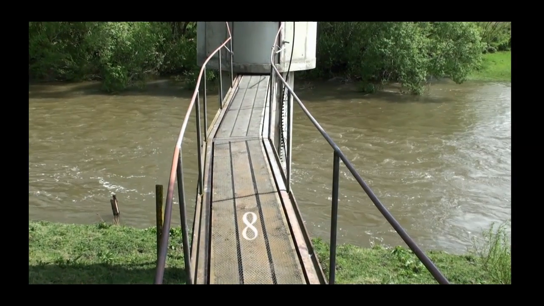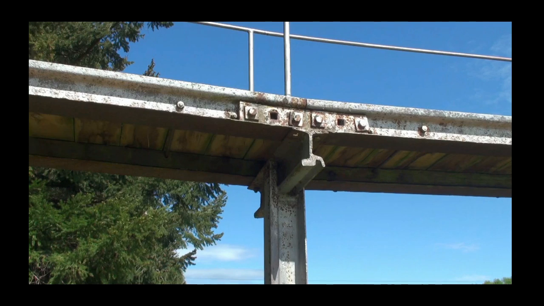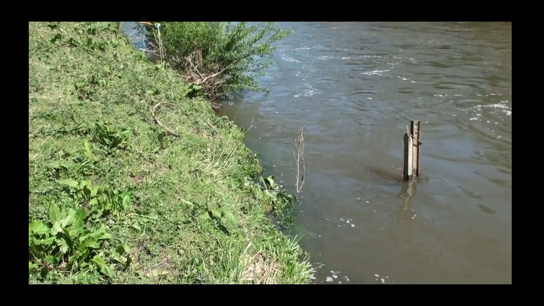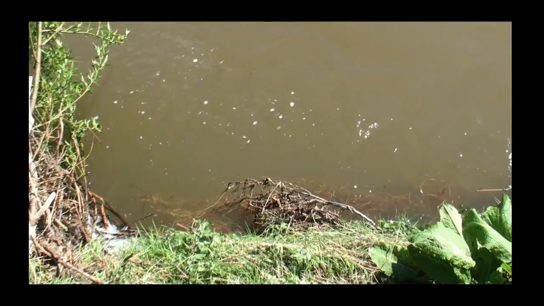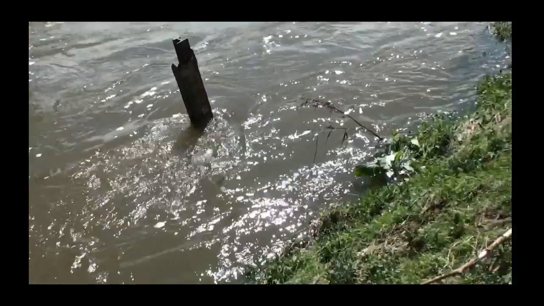Catwalk, is this safe? Is it meant to be bent? Structures. Slippery banks, down to read staff gauges. Undercut banks, danger of falling in.